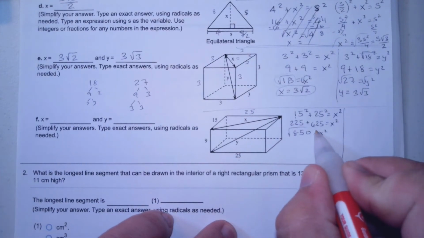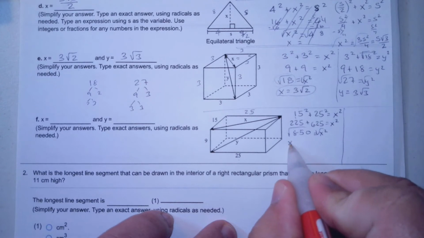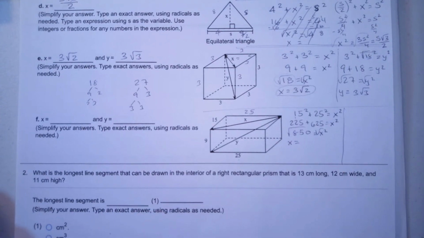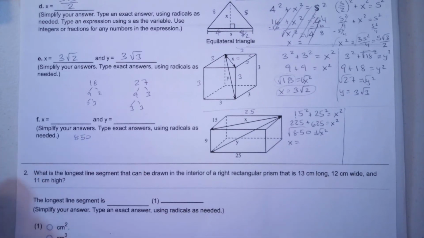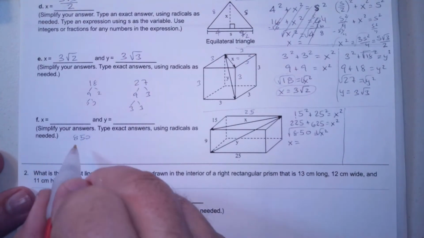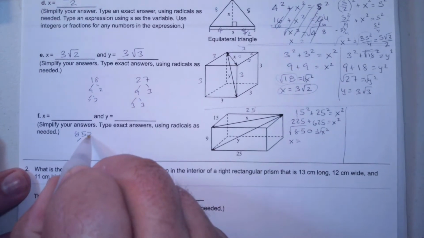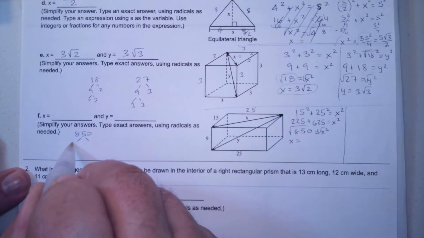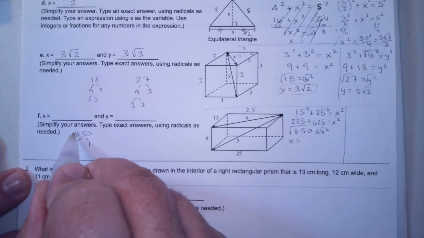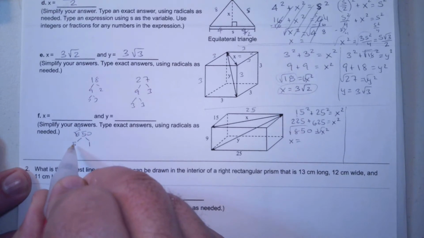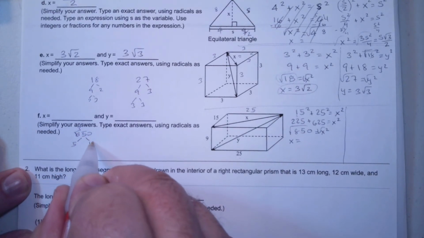Square root both sides. Okay, so here's what we have to do now. 850. What do we know about 850? We know that 5 goes in there because it ends in a 0. 5 goes into 8 once with 3 left over. 5 goes into 35 7 times.